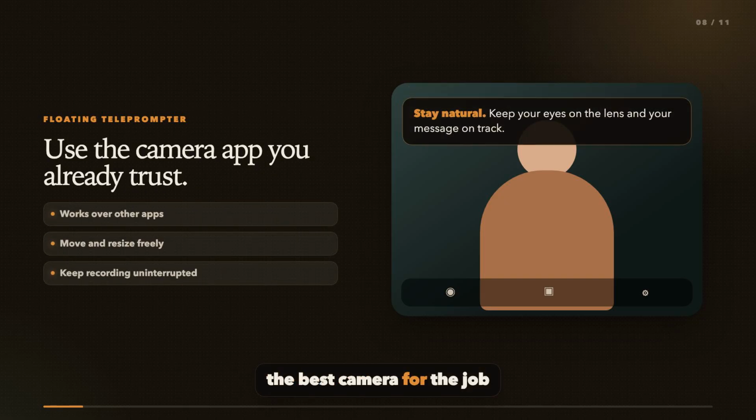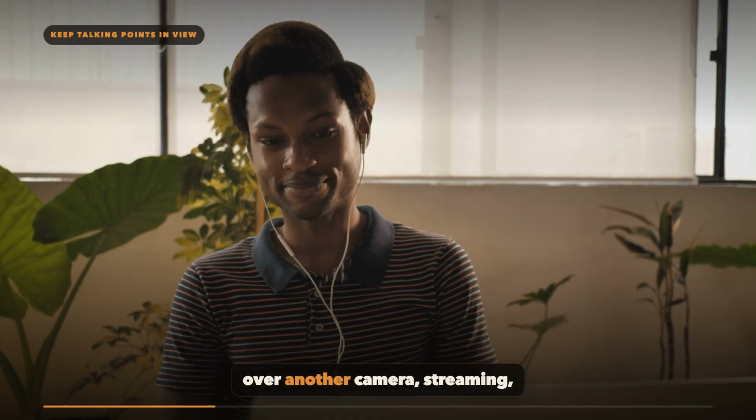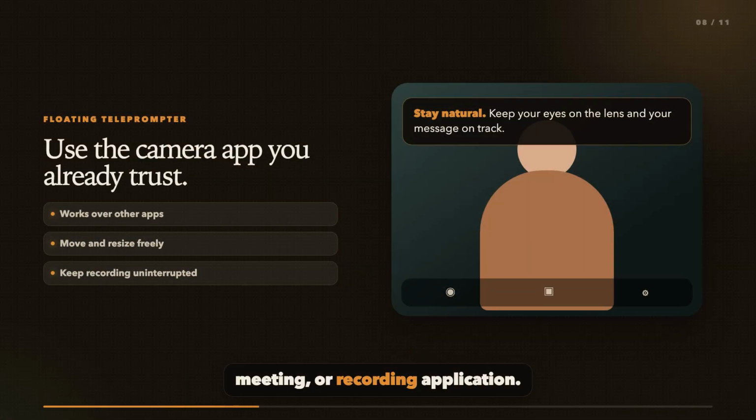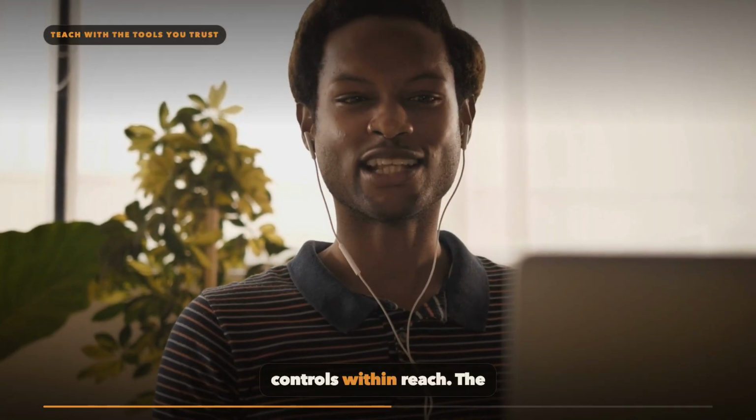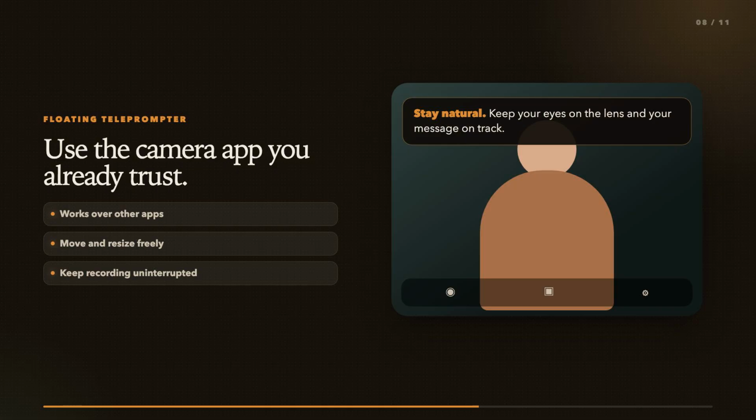Sometimes the best camera for the job is not inside the Teleprompter app. Clark includes a floating mode that places the script over another camera, streaming, meeting, or recording application. Move the prompt closer to the lens, resize it for the available space, and keep the controls within reach. The overlay continues working while the other app stays in focus, so creators can keep the camera workflow they already know. This is especially useful for live video, remote meetings, interviews, tutorials, and platforms with their own recording tools.